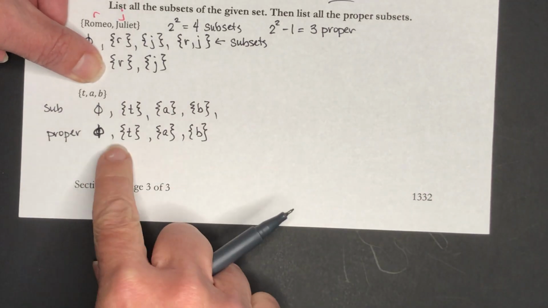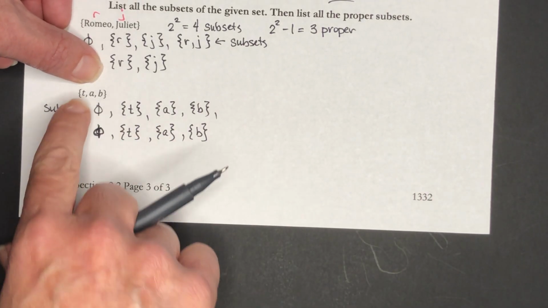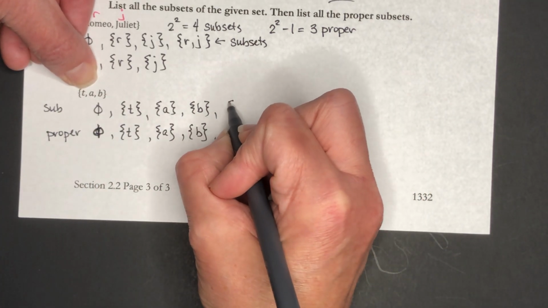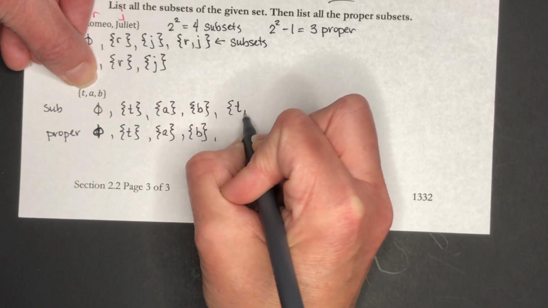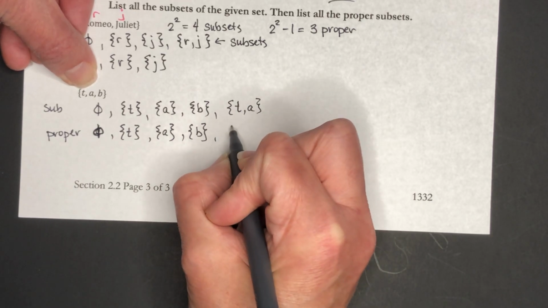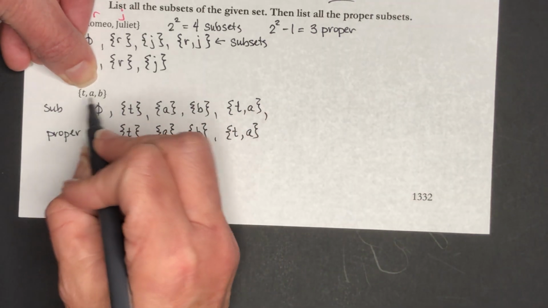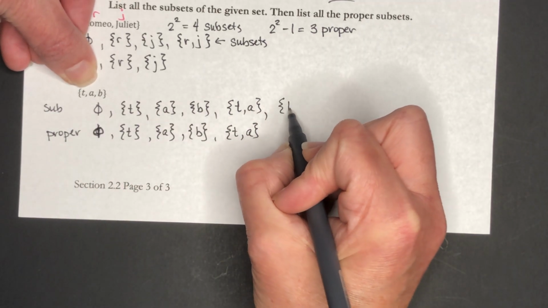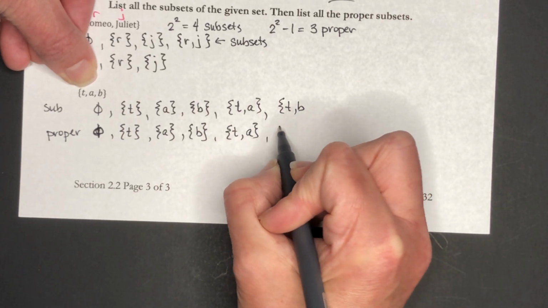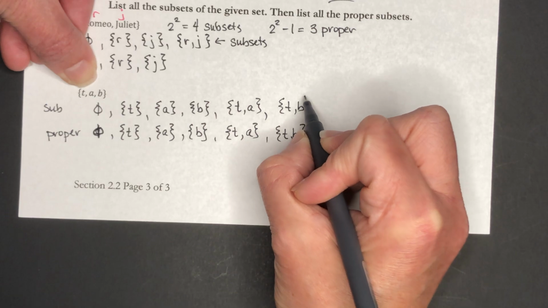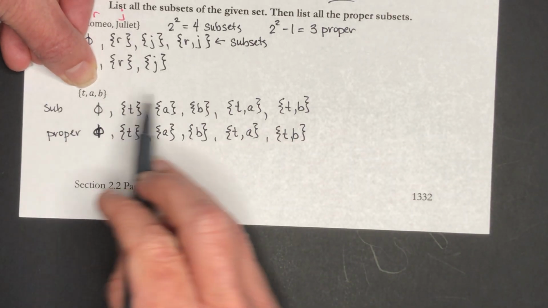All right, so I've used up all of the ones individually, so now I'm going to start pairing them up. I can do T and A. And then I can do TB. Okay, so I've used T both times.